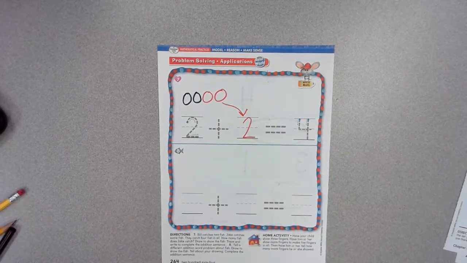Now we're going to tell a different addition word problem about fish. I am going to tell you one. If you want to do the same one as me, you may, or if you want to come up with your own, you may. Susie has 1 fish.